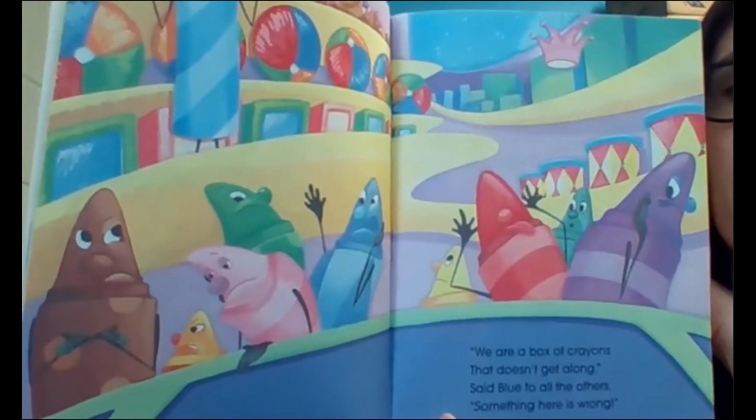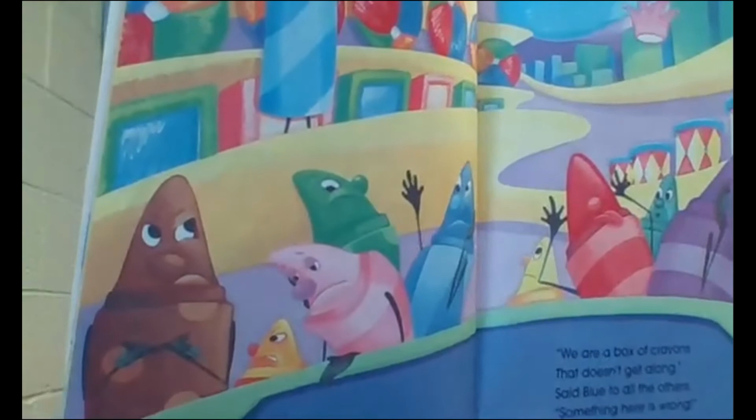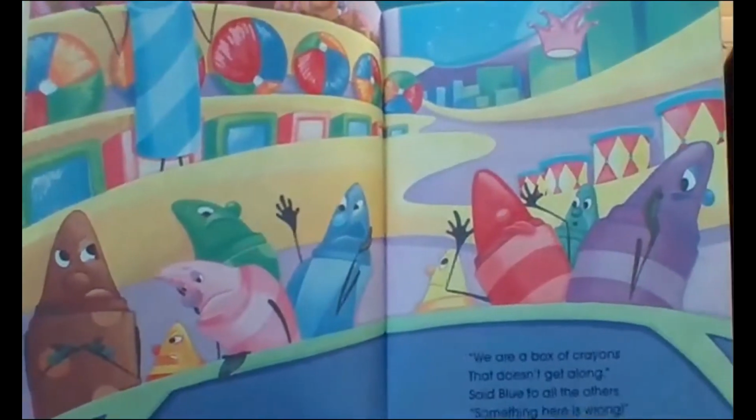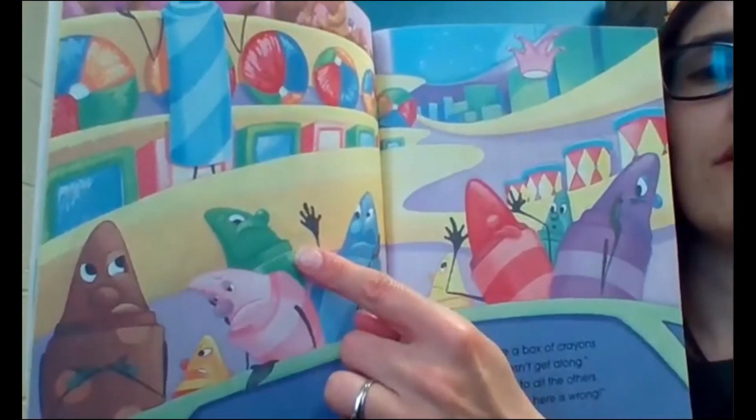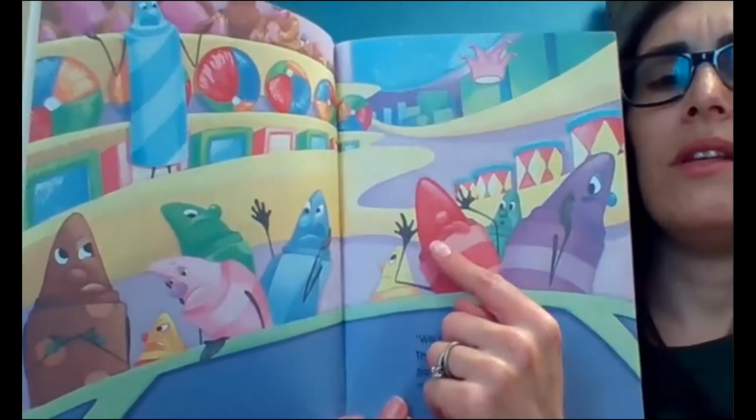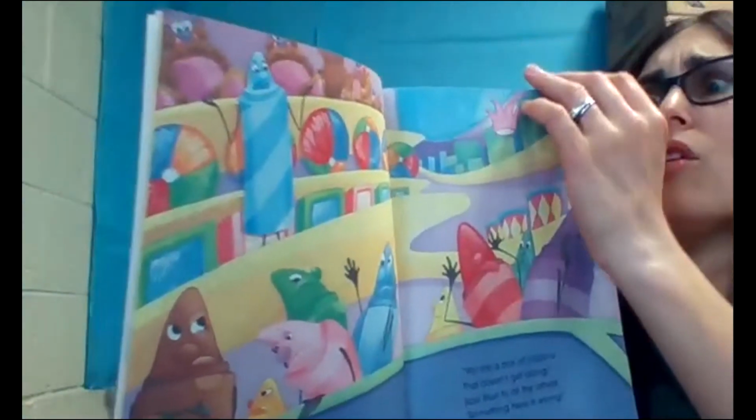Wow. Lots of emotions going on there. They don't like each other. Look at their faces. Wow. They don't seem to be getting along at all.